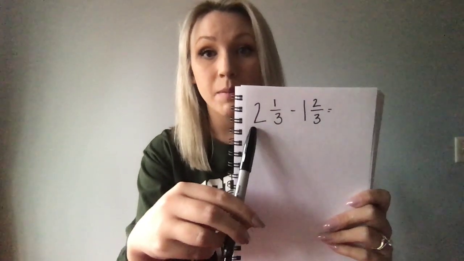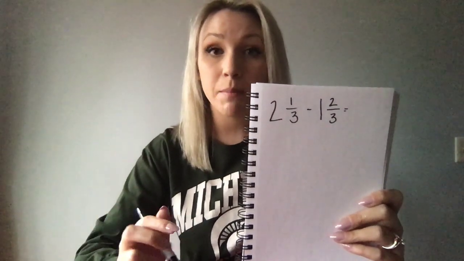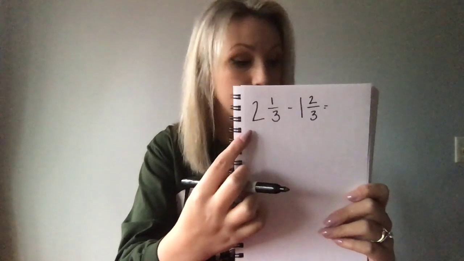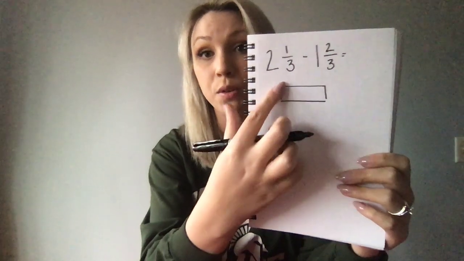So remember, a mixed number is when you have a whole number with a fraction. The last video showed you how to change an improper fraction into a mixed number. So this video we're going to be subtracting mixed numbers. So first I'm going to start by drawing a picture, an area model of our first mixed number, which is 2 1/3. And how I'm going to do that is I'm going to draw a rectangle, which is our area model. And I'm going to cut it into 3 pieces because 3 is our denominator.